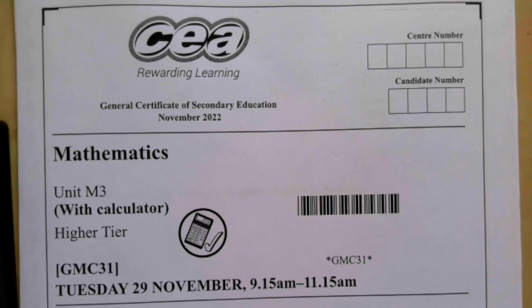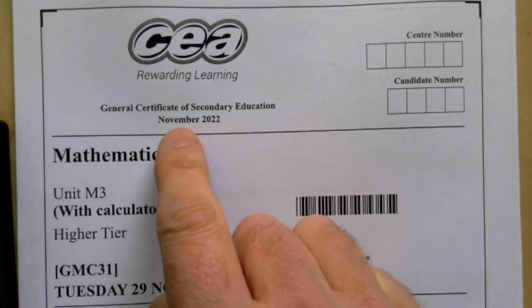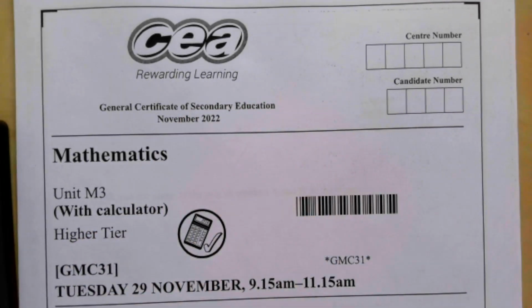This is the CCEA Maths GCSE paper. It's the M3 paper from the November series, and it's from Tuesday the 29th November. Let's take a wee look now at question 1.